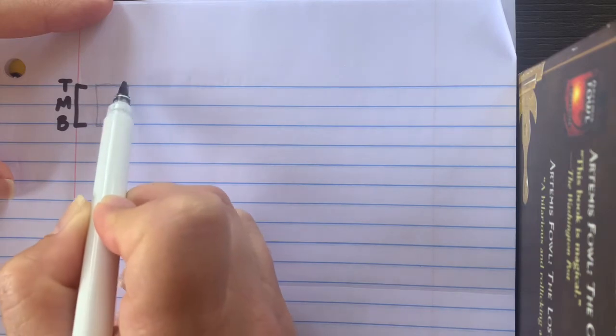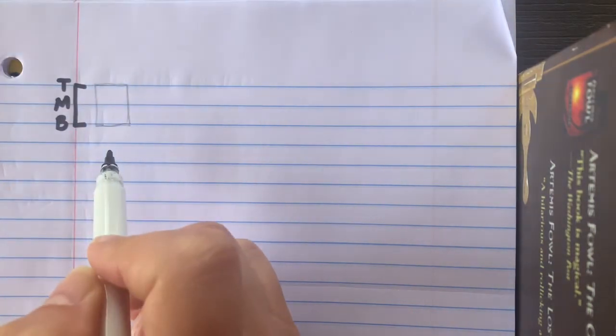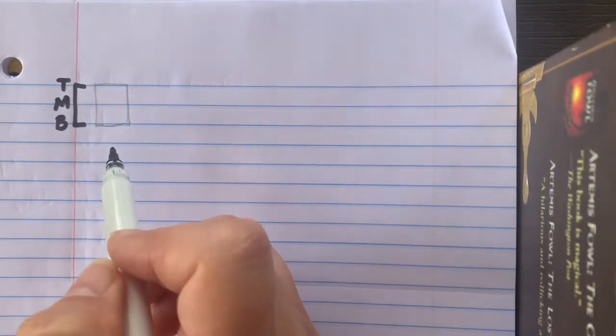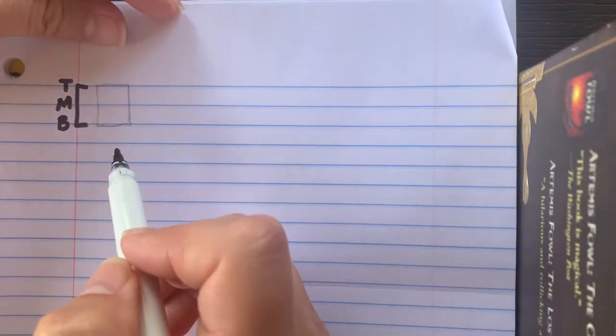Today, we're going to learn how to form the letters F, S, and T. Let's begin with the letter F. On your paper, make sure you have your bracket drawn for your top line, your middle line, and your bottom line. And remember, I want you to picture an imaginary box to help us when we're forming our letters. You do not have to draw this box, but it's there if you need it.